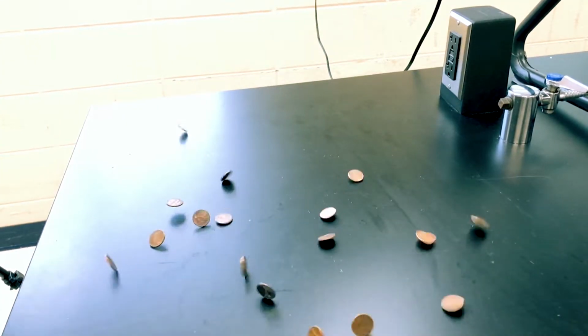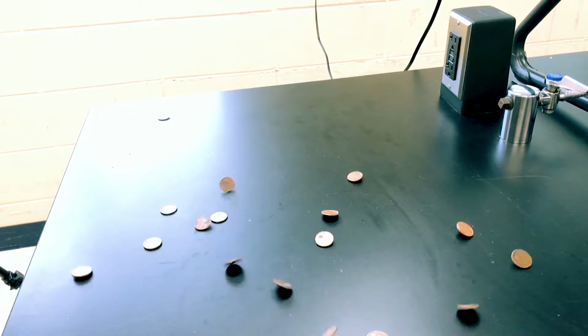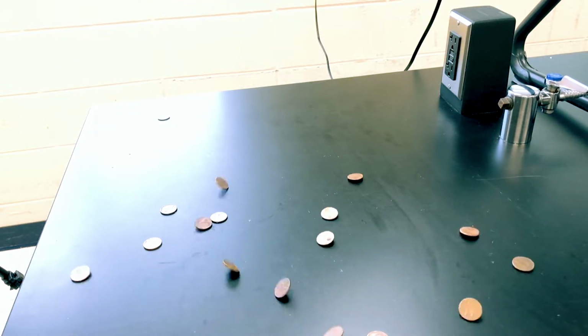And someone said, you know what? Why don't we just drop all the pennies at once? So you can imagine that they took 20 pennies in their hand and they dropped them and they went everywhere. Something was wrong with the process. It was better than flipping one penny 20 times, but there was still something they could do to improve the process.